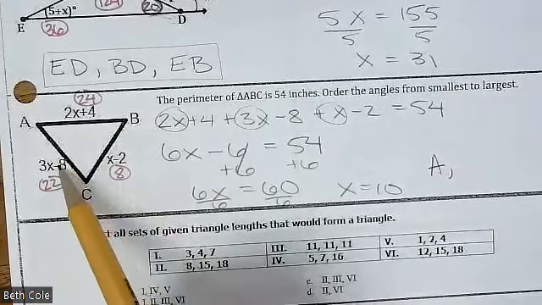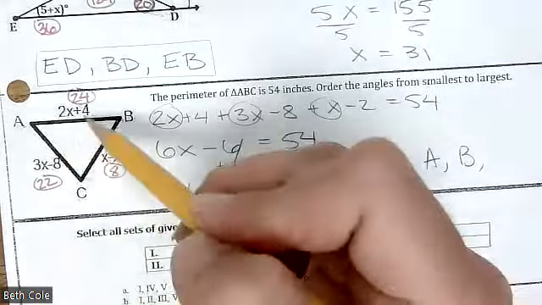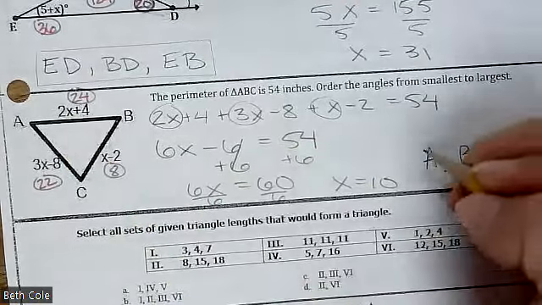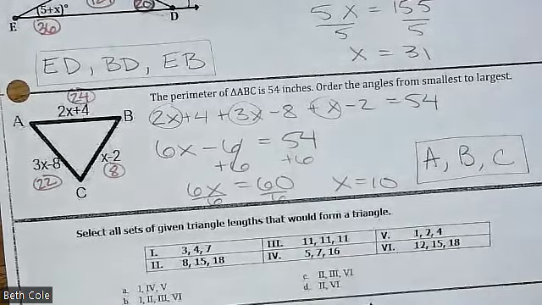And then 22 is the one in the middle, so across from that is B. And then 24 is the largest, so across from that is C. Weirdly, they went A, B, C, but they don't always go in alphabetical order. So you still want to actually do the problem.